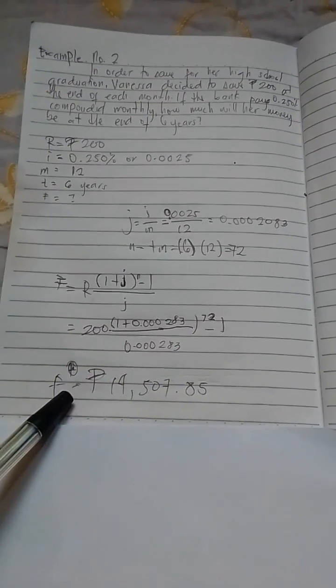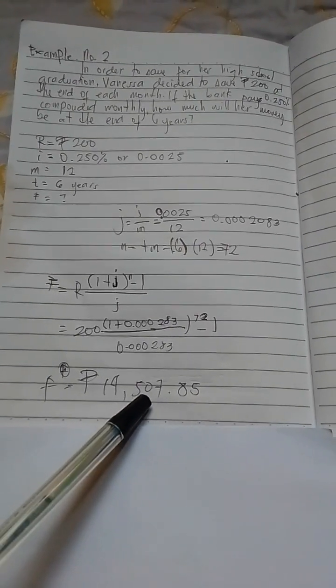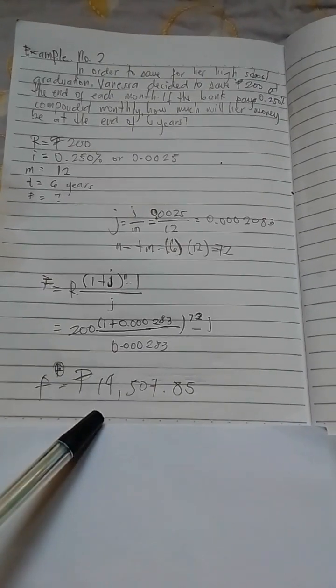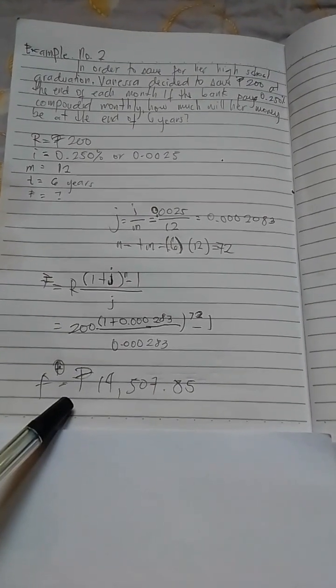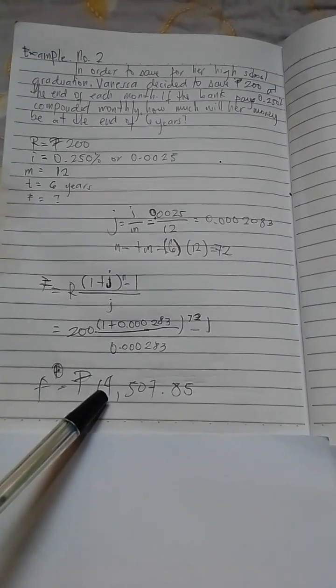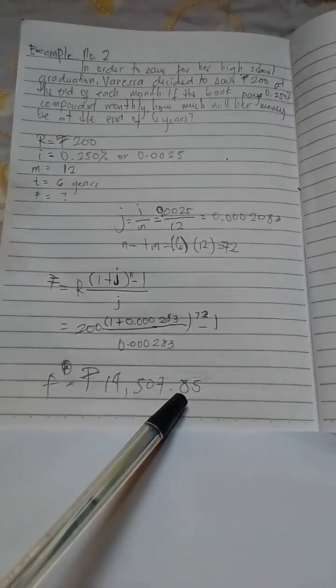The result will be 14,507.85. So this is now our future value. F is equal to 14,507.85.